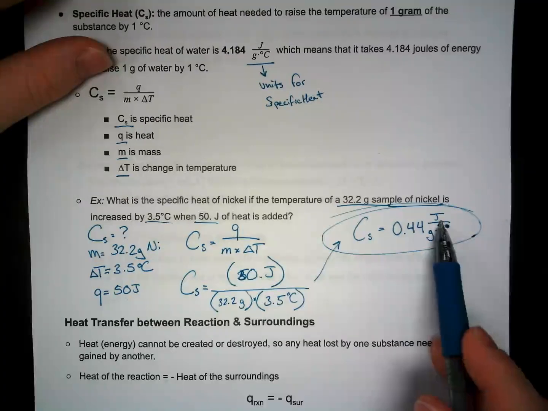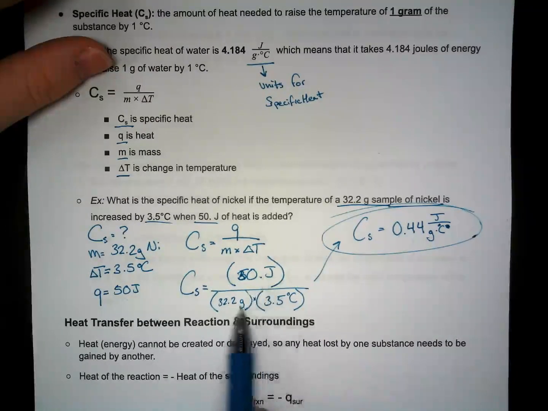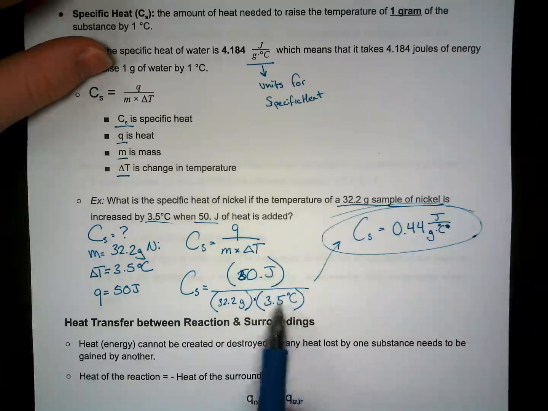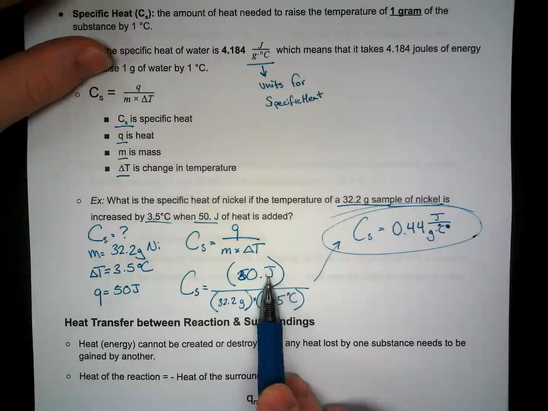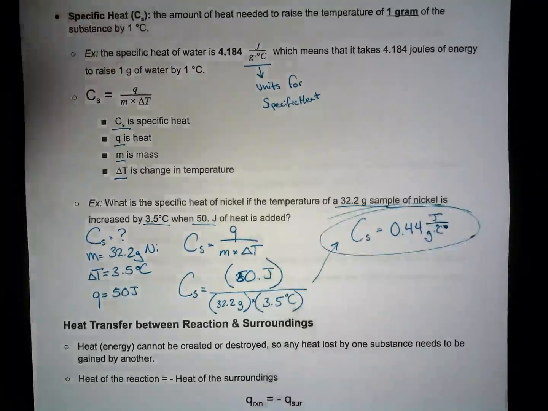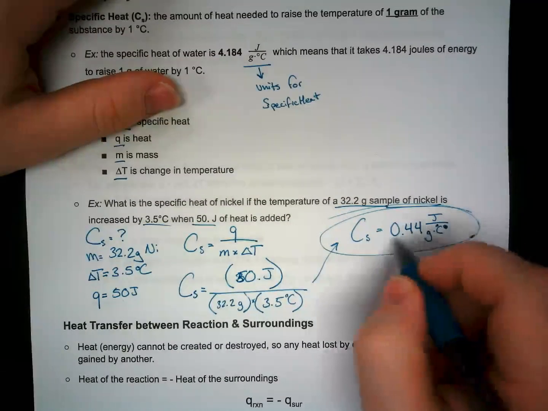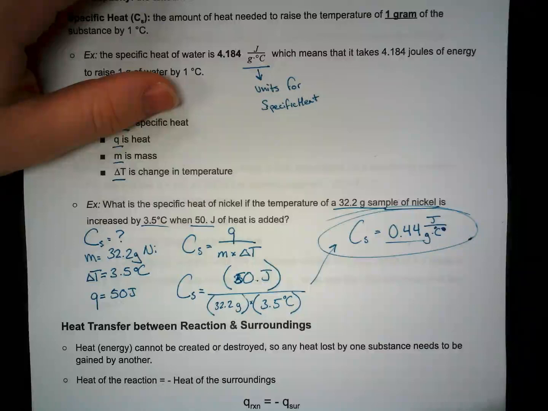Okay, and I know I get these units because looking over here at how I'm plugging in all of my units here, none of these units would cancel out, and so I'm left with whatever the number is, and then with J up top, joules up top, grams on the bottom, times the degrees Celsius on the bottom as well.